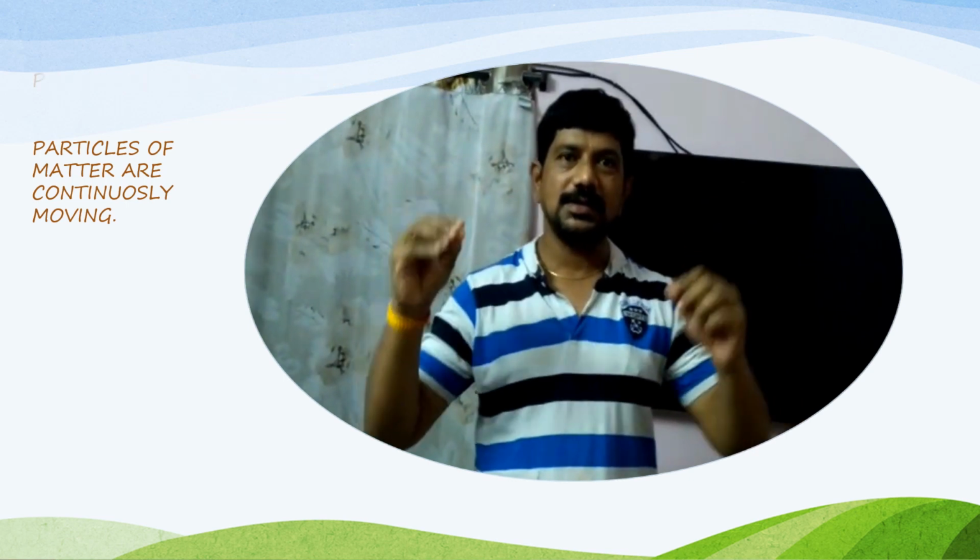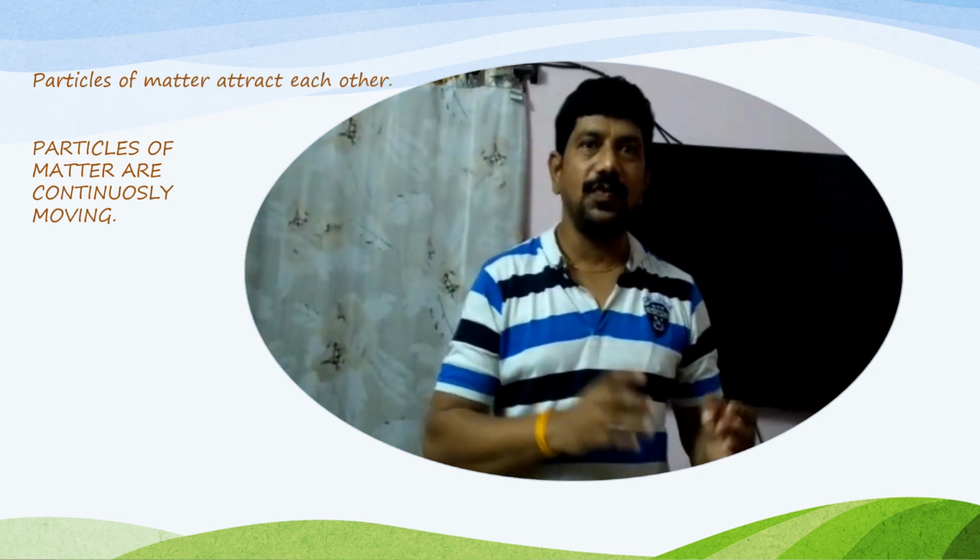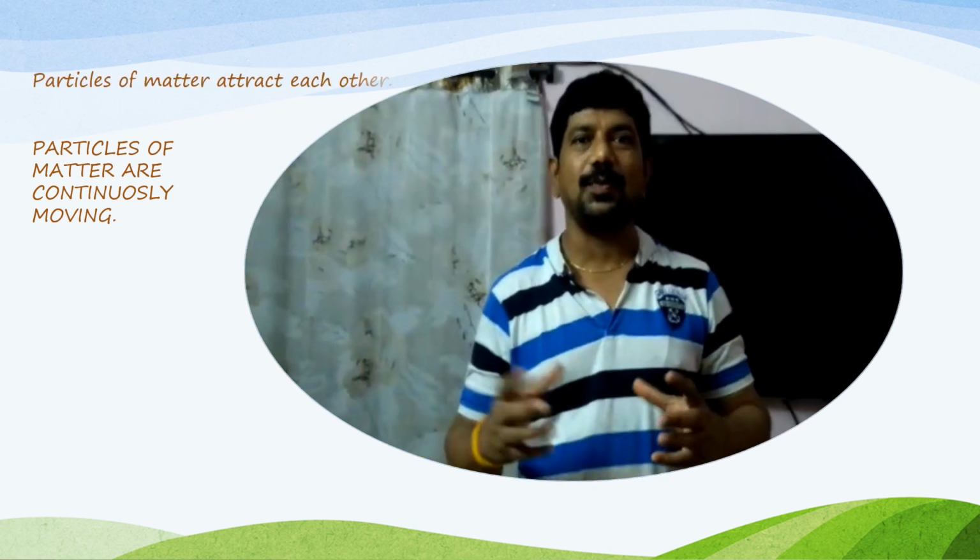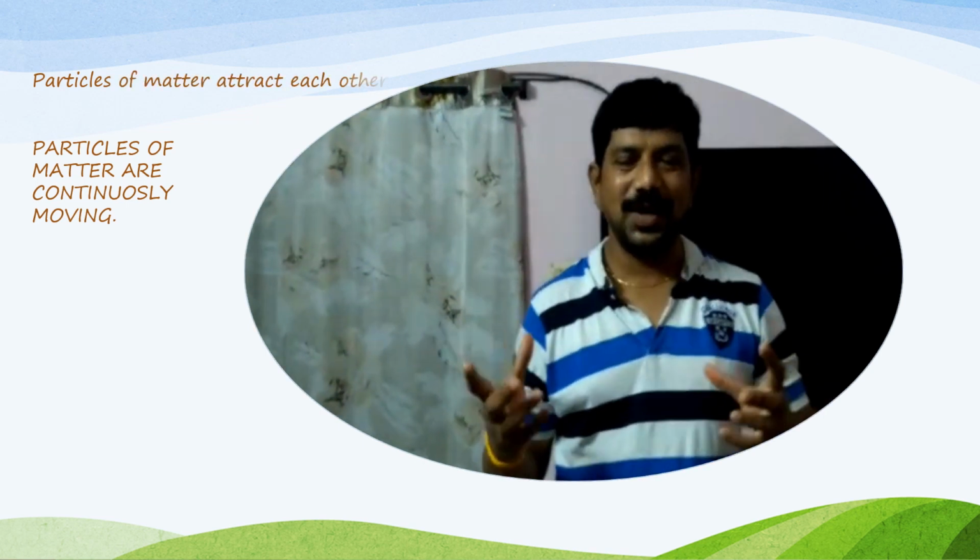So, what are the characteristics of particles of matter, children? Particles of matter are very, very tiny. Second, there are empty spaces between the particles of matter. Next, they move randomly, or they move from one place to another. In solids, particles move about their mean position. That is known as random motion. In gases, the molecules move with high speed, random motion. That phenomenon is known as diffusion. They always try to occupy the entire space available.